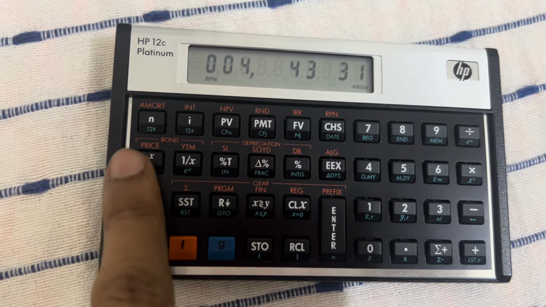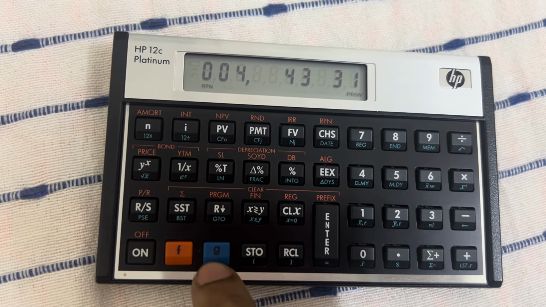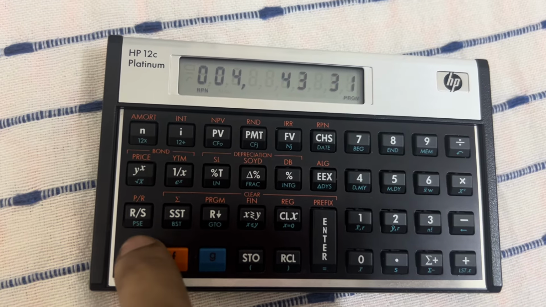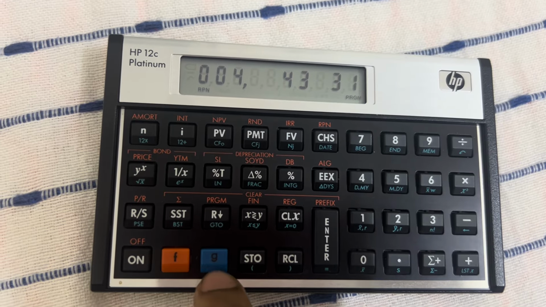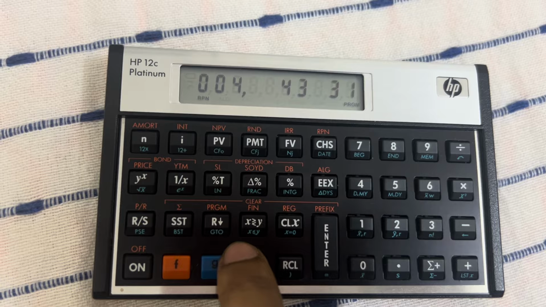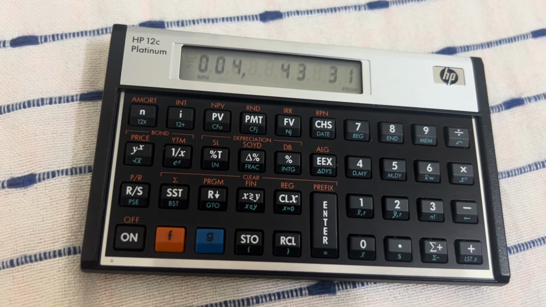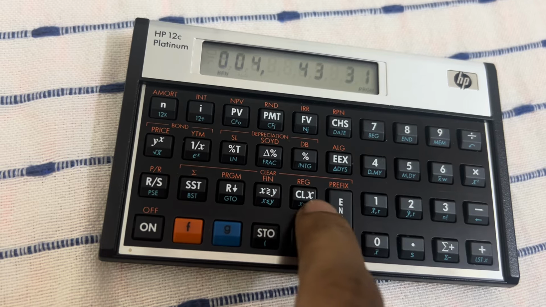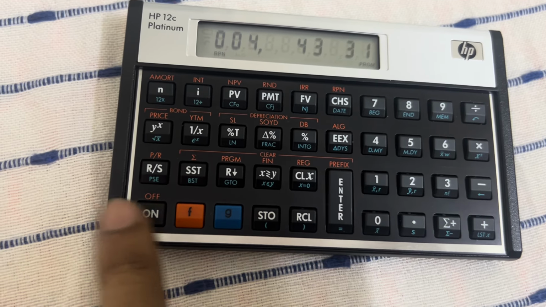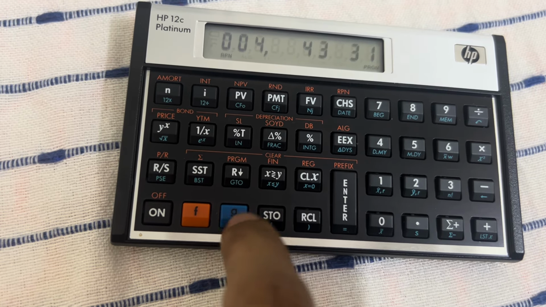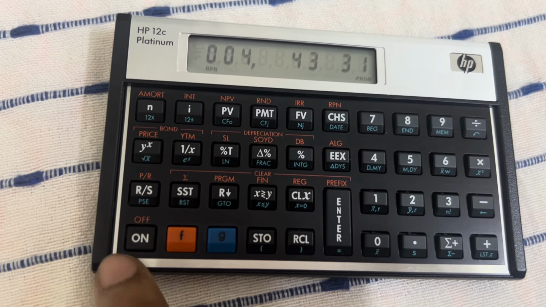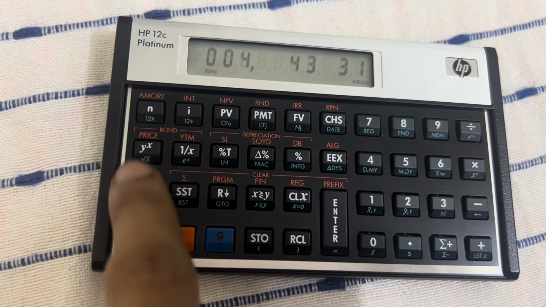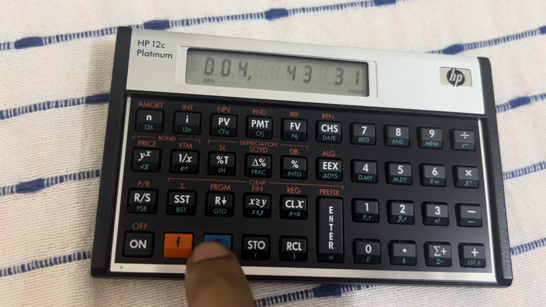43 means 4th row, 3rd column, which is g. 31 means 3rd row and 1st column. So green symbolizes this, and blue symbolizes the blue values which are printed on the keys. There is a small slope on each button, so it activates after pressing g. So that is 43, 4th row and 3rd column, and 31, 3rd row and 1st column, pause.